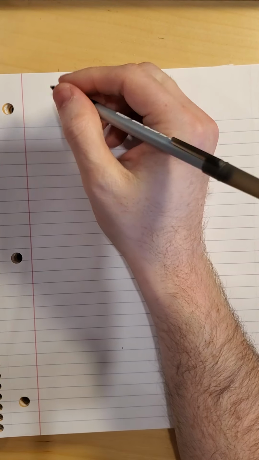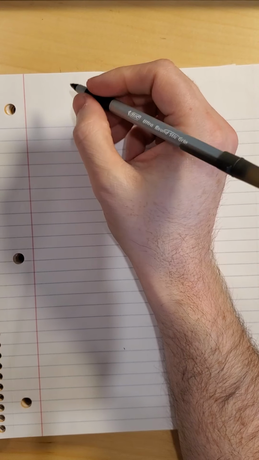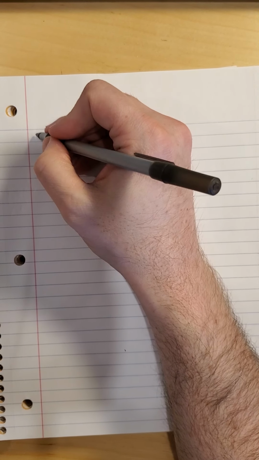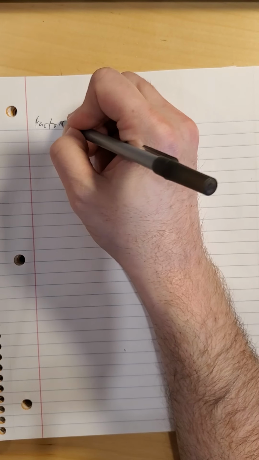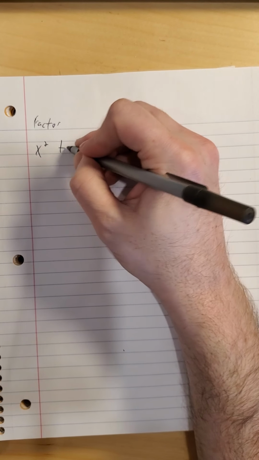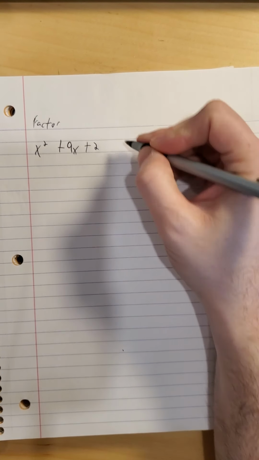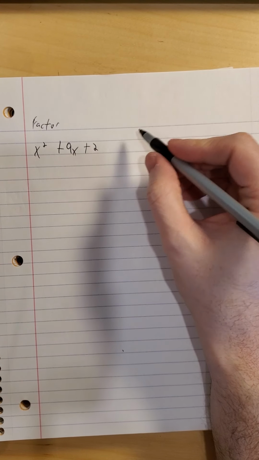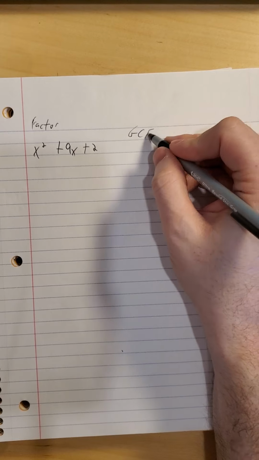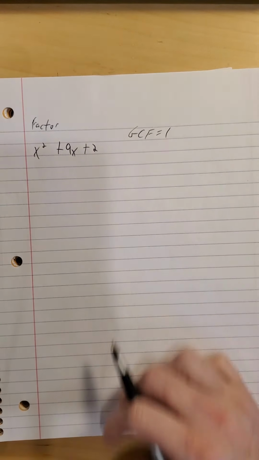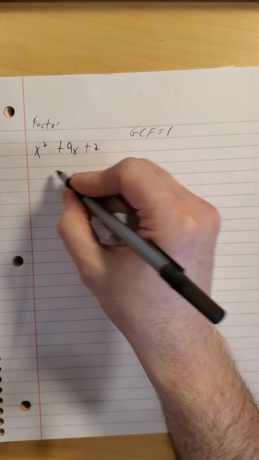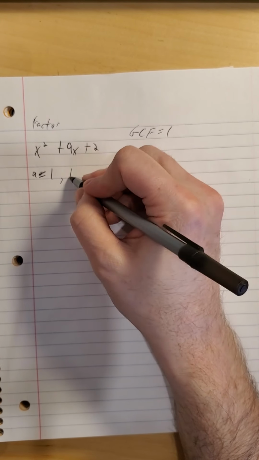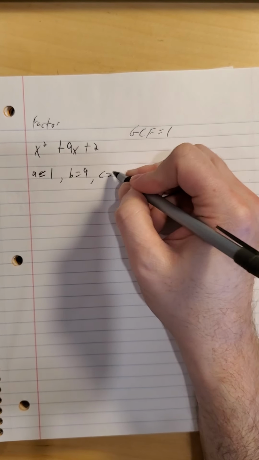All right, a couple of special cases to look at as well. Let's see, we'll look at being asked to factor x squared plus 9x plus 2. So this is definitely quadratic. GCF is still 1. Plain boring 1. If it's not, fix it. We can identify A, B, and C. So A here is 1, B is 9, C is 2.